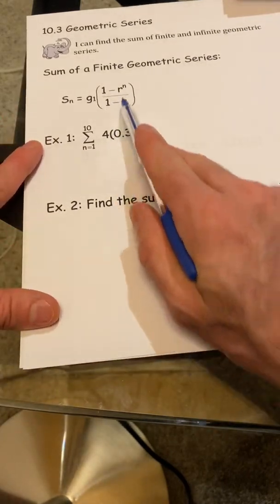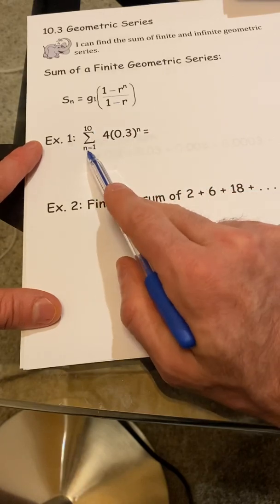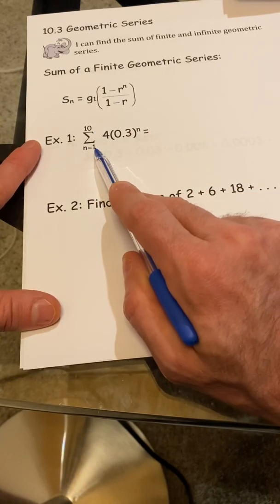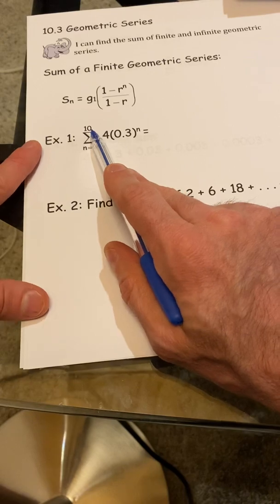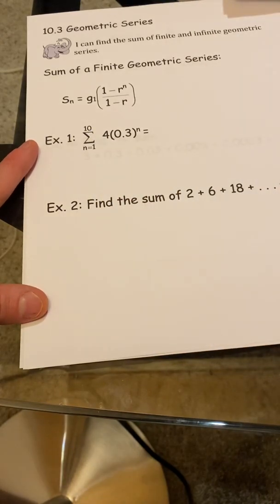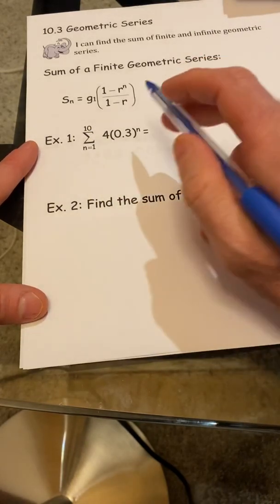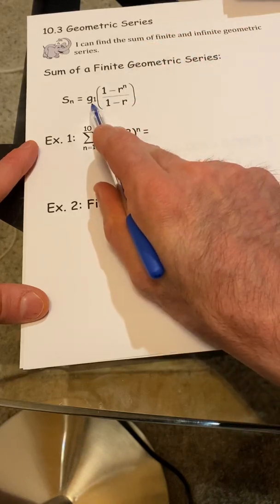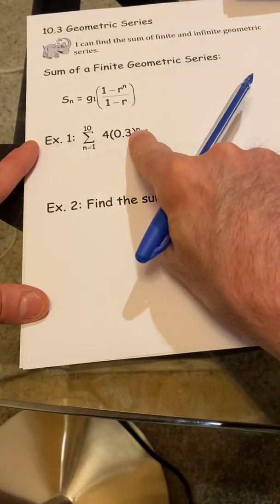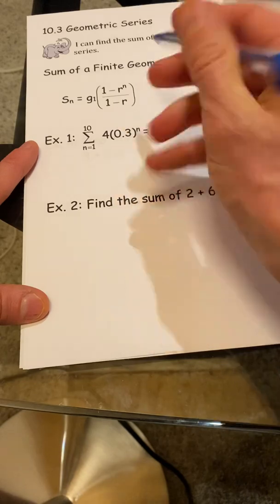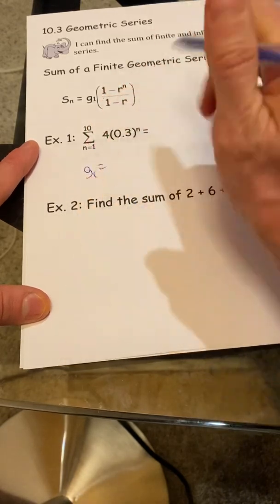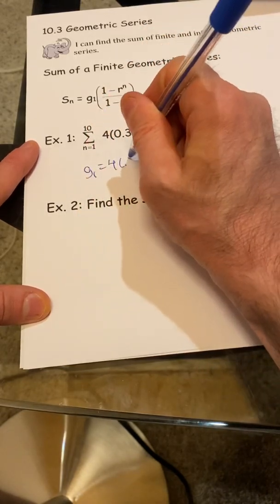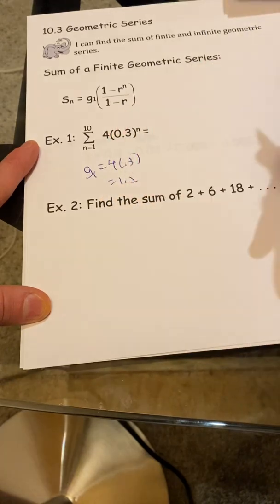So, for example 1, our index is 1 to 10, so basically it's saying add up the first 10 terms. In order to do that, to get our first term, you plug 1 in for n. So the first term is basically 4 times 0.3, which is 1.2.